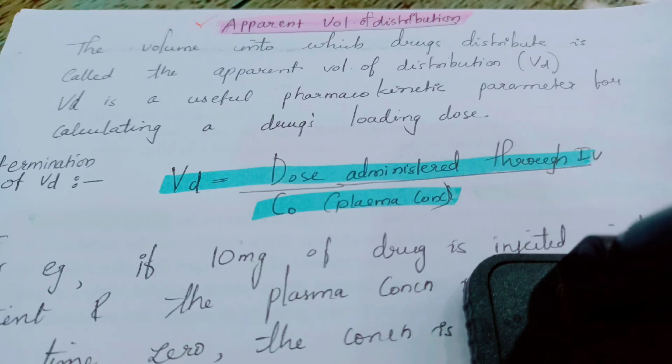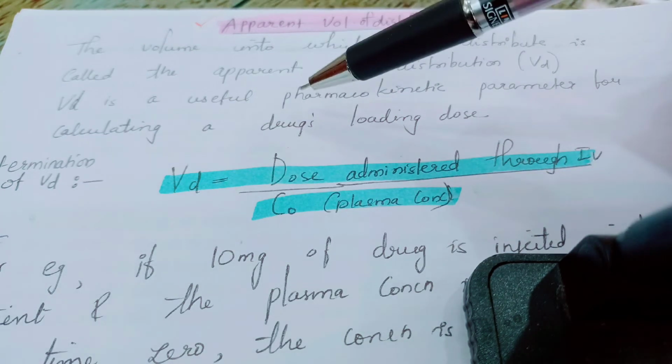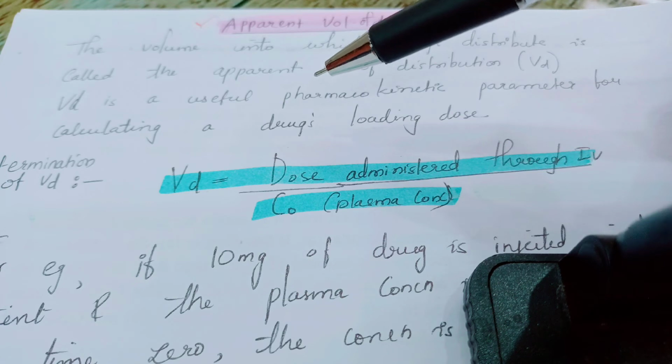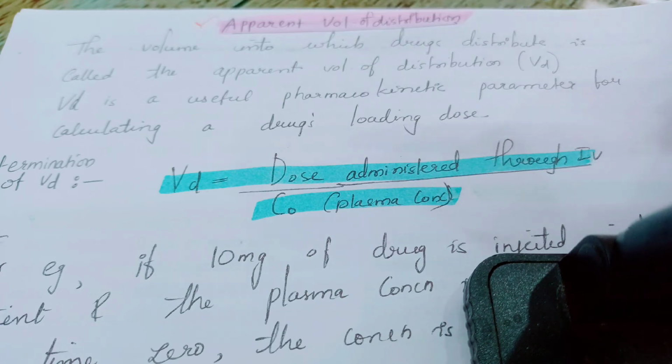Now let's take a look at what the apparent volume of distribution is. The volume into which drugs distribute is called the apparent volume of distribution. It is represented as VD. VD is a useful pharmacokinetic parameter for calculating a drug's loading dose. So that is the apparent volume of distribution.